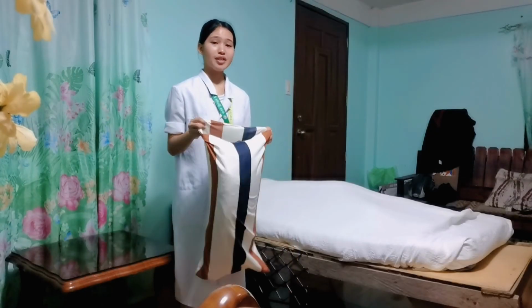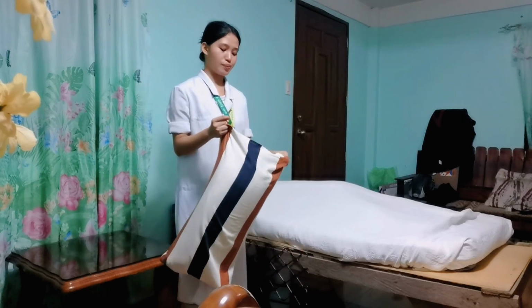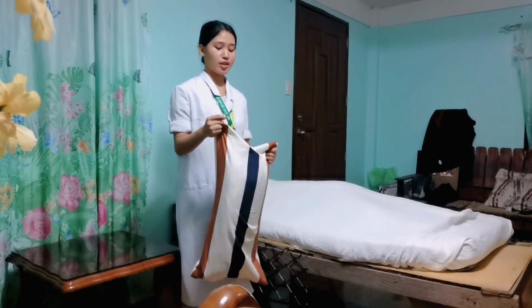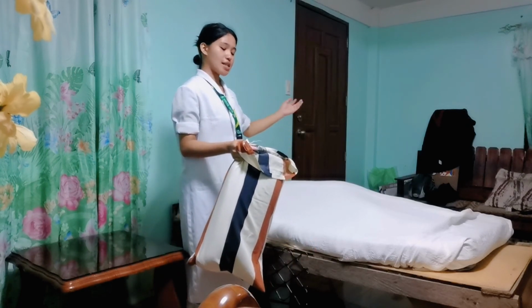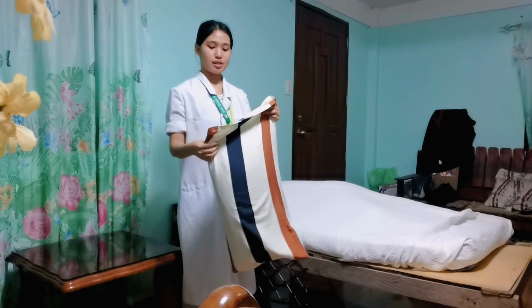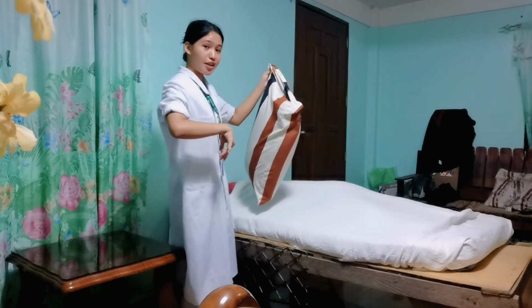And so for the open edge of this pillow, remember not to put the pillow facing the door. So in my case, the door is on that area, so I will be placing this open edge of the pillow towards me in this area.